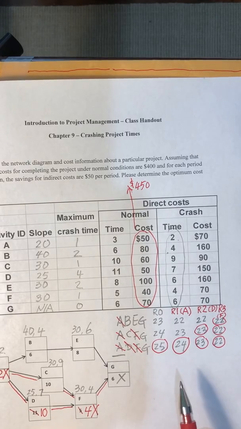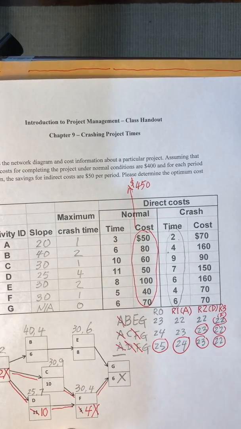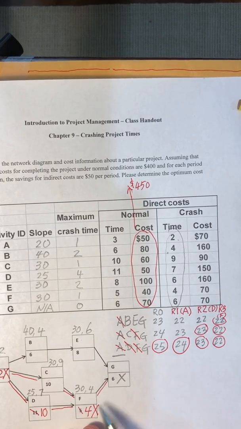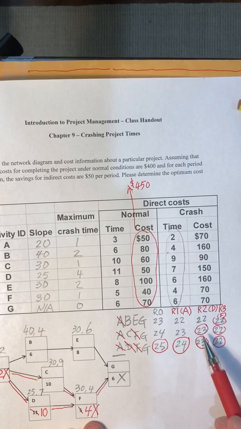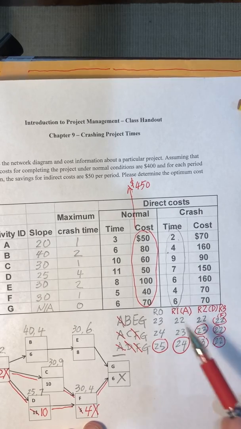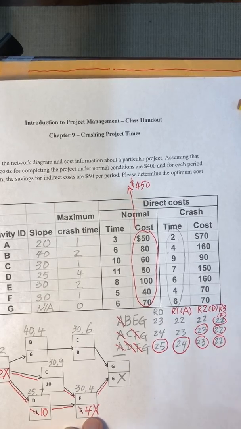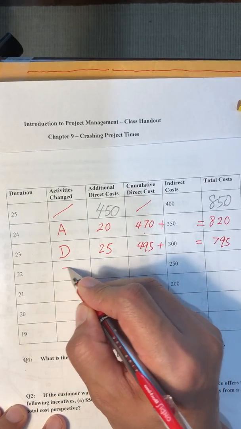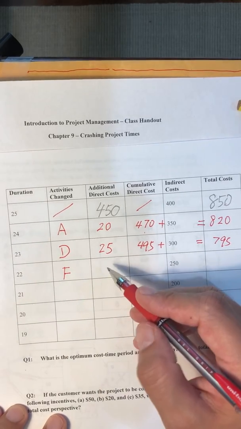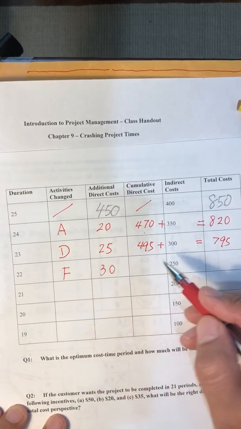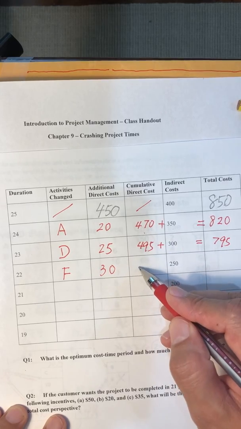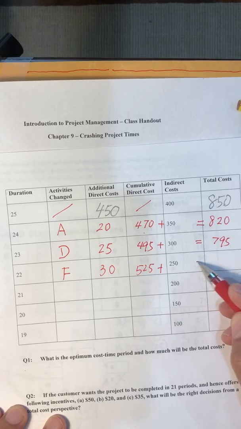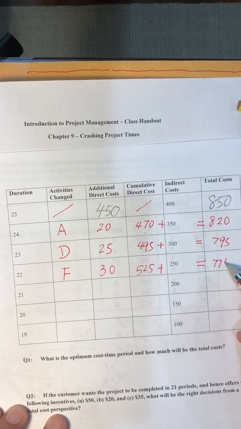Okay, continue. Part 3 and part C, for question 9. We decide to cut F so that we can move from 23 periods to 22 periods. In this round, the cost of cutting F is 30. The cumulative cost would be 525, and together it's 775.